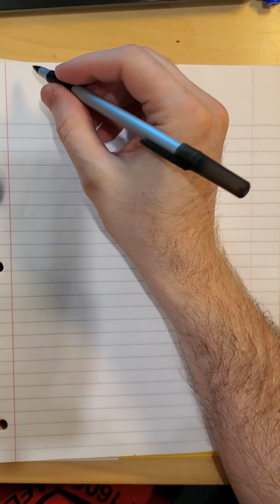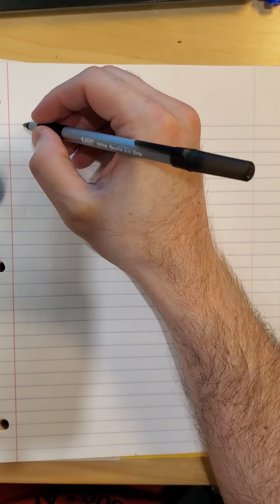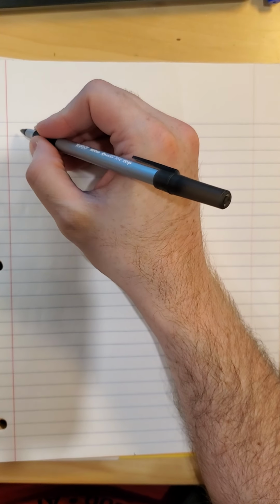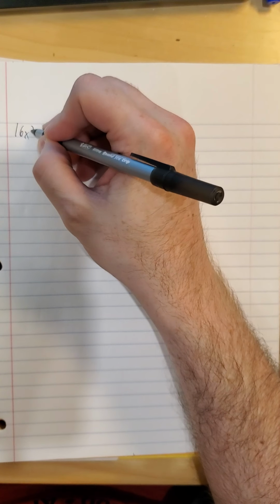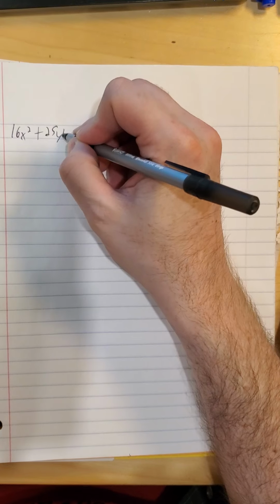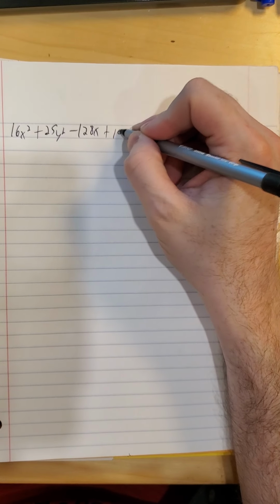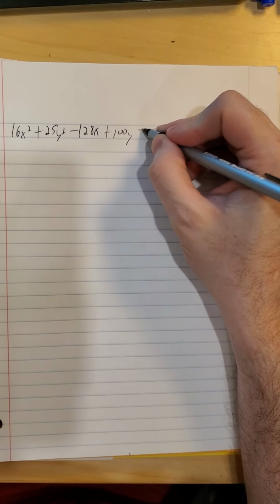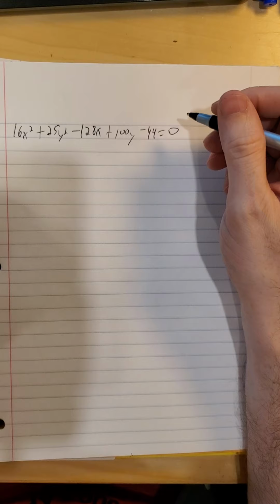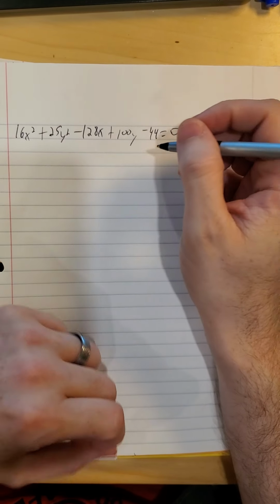Okay, so we went through a proof constructing the formula for an ellipse. Now let's actually walk through an example putting it to work for us. So we'll look at 16x squared plus 25y squared minus 128x plus 100y minus 44 is 0. So you'll recognize this as that general form that we saw before.